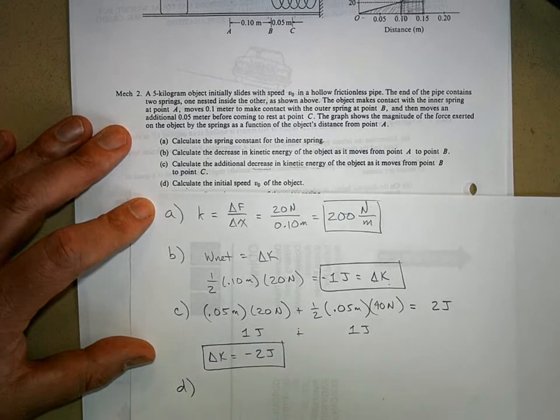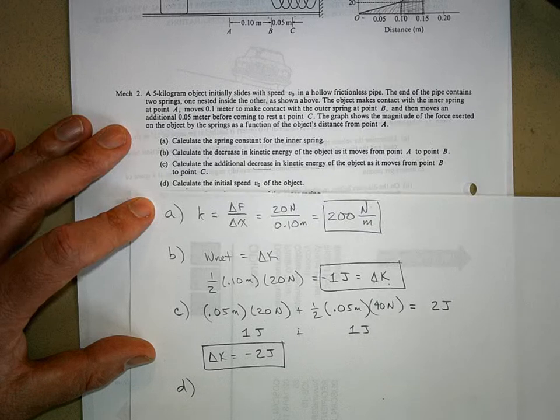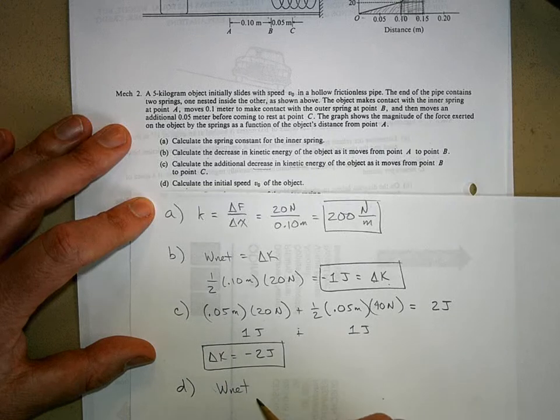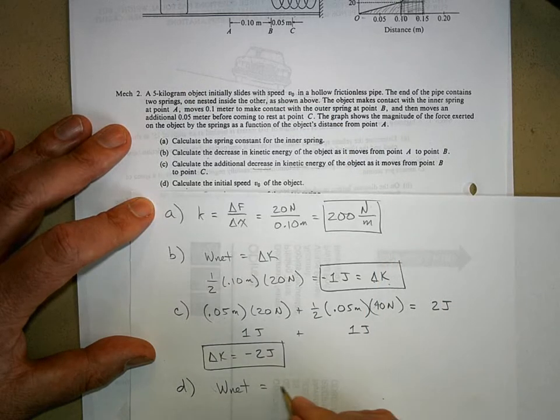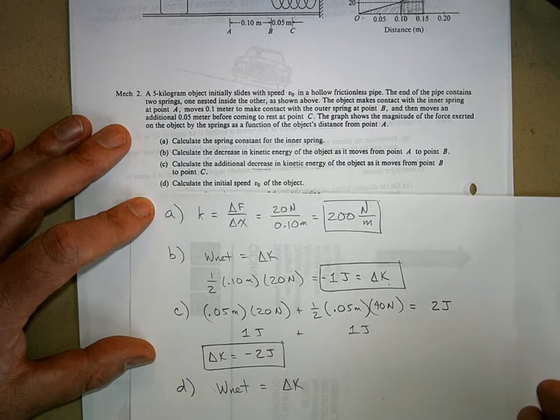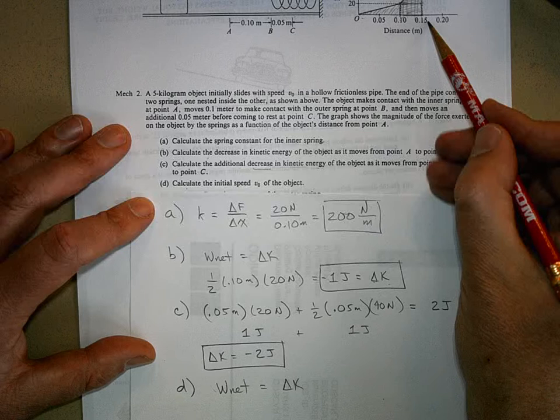Calculate the initial speed of the object. Well, we know that the net work done on this object will be equal to its change in kinetic energy. But how much total work was done on the object to make it stop?